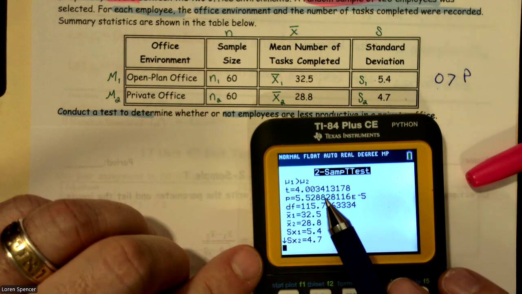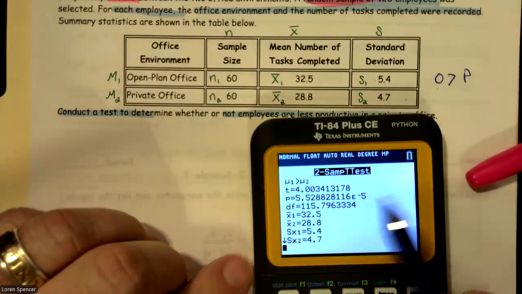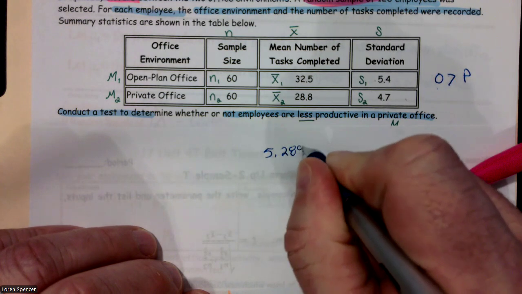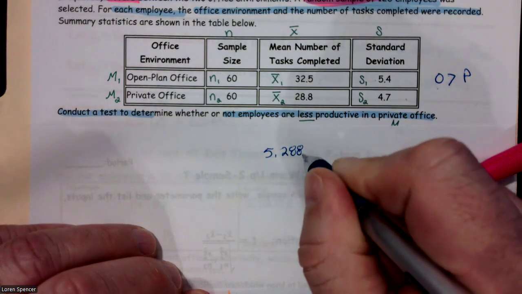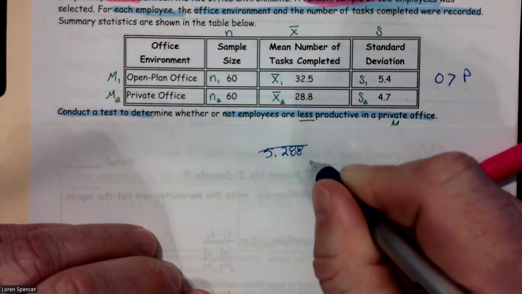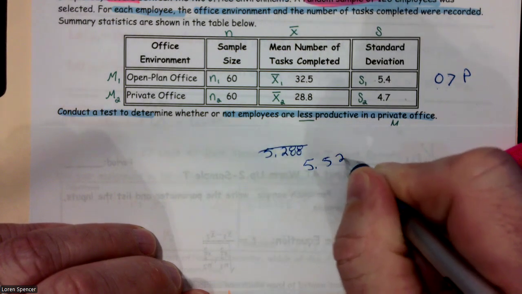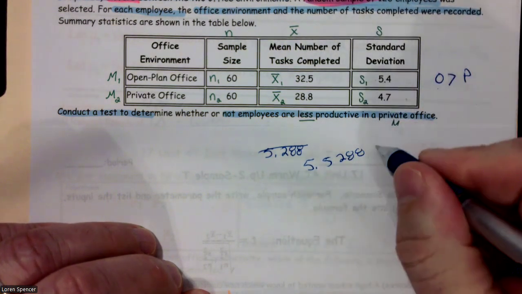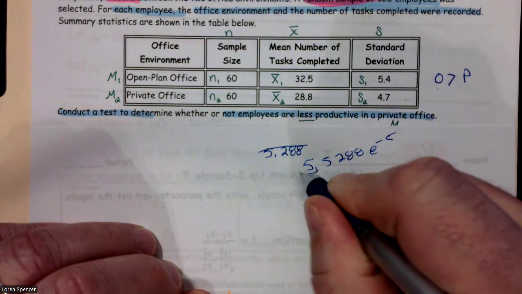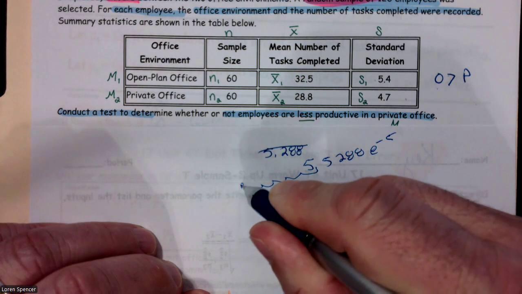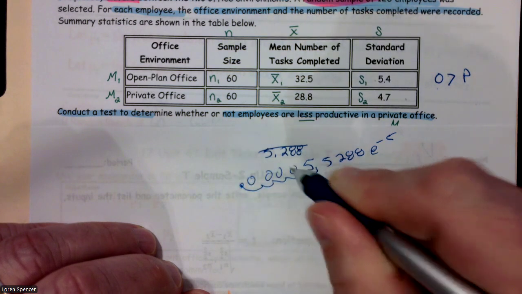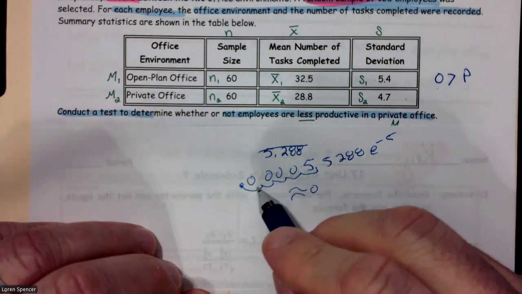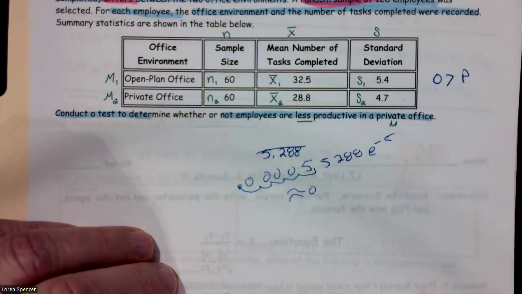And we end up getting 5.5288 e to the negative fifth. Excuse me, I wrote that wrong. 5.5288, I'm just going to show you that's what it was, e to the negative fifth. So 1, 2, 3, 4, 5. So I end up with 4 zeros in the decimal places, which means that's approximately 0, because anytime we get 4 zeros, we call that approximately 0.